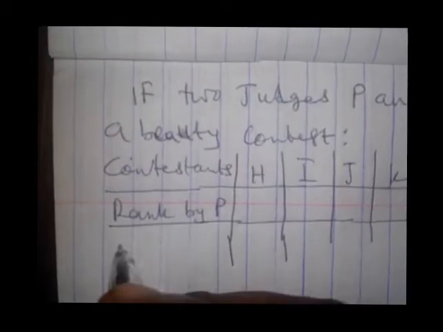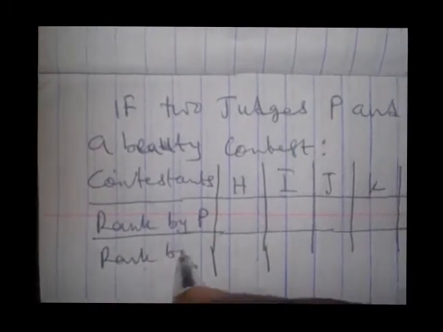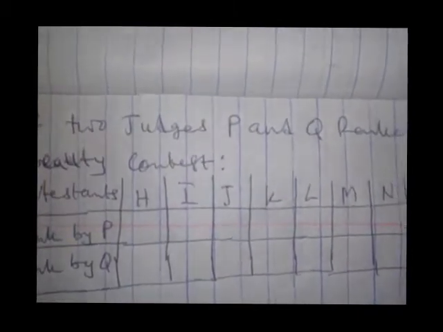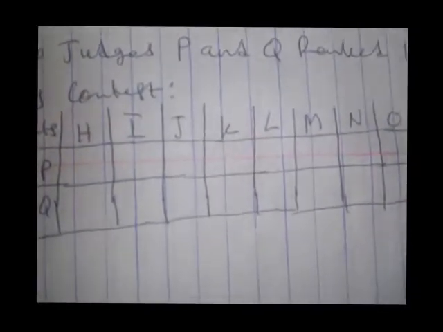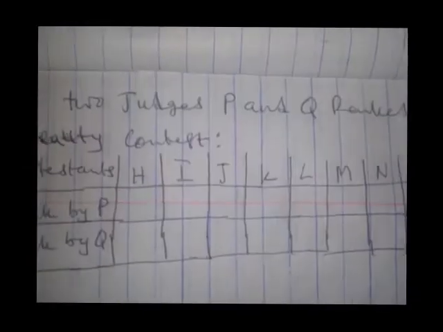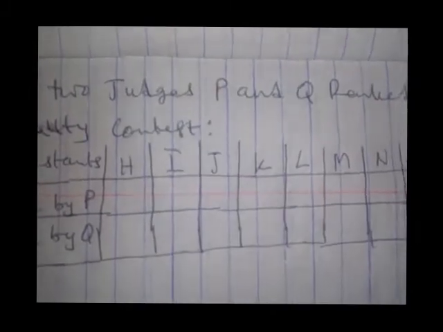So what next? I'm still on the question. Now we say the ranking by Judge P and the rank by Judge Q. Note they have already ranked them in a table. So this is the result of ranking each individual contestant. It might not even be ranking, it can even be grading or assessment.